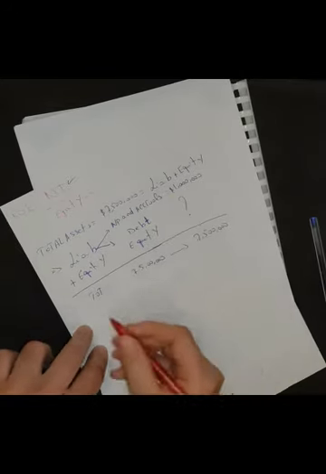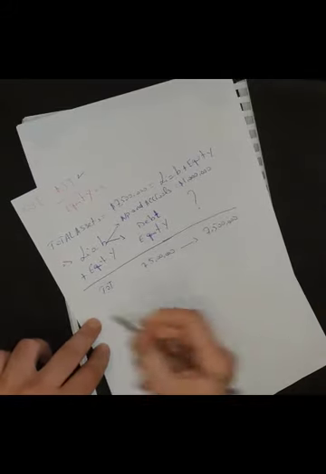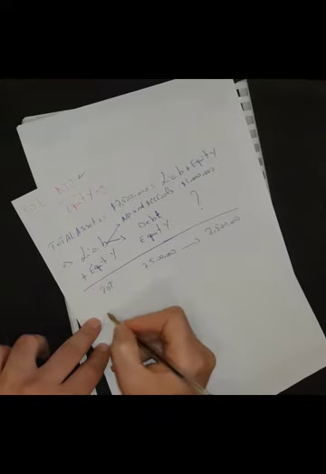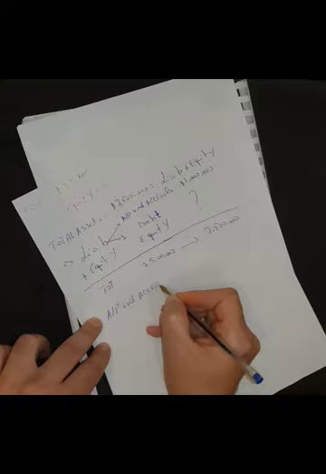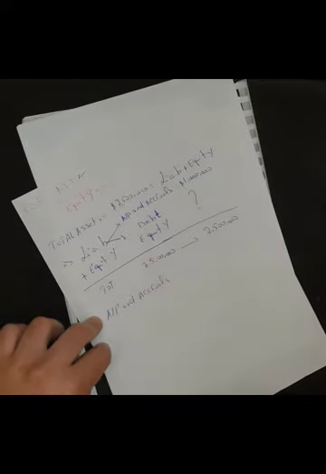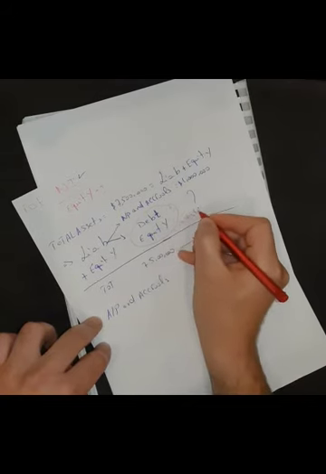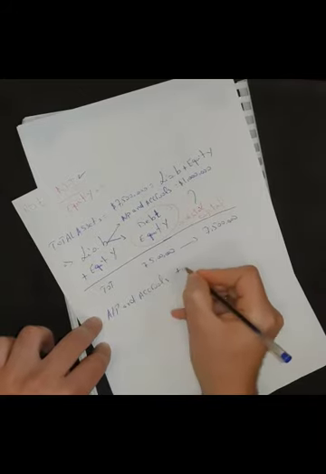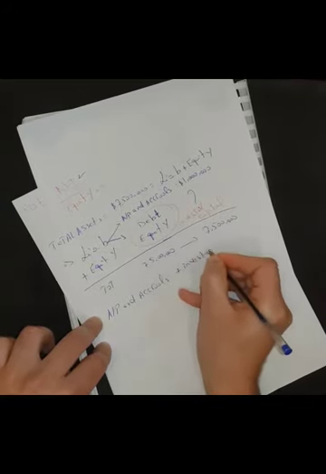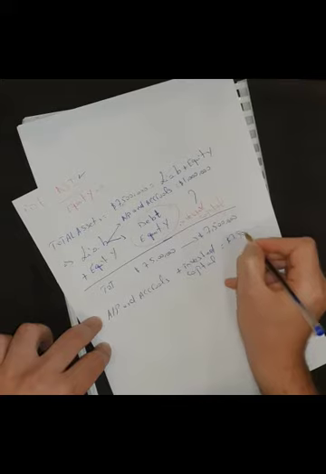We can realize that accounts payable and accruals plus invested capital, since debt plus equity is invested capital, equal 7,500,000.